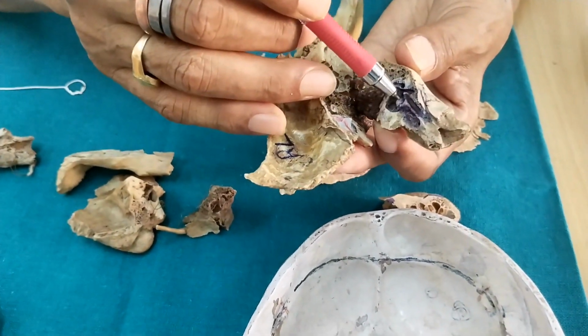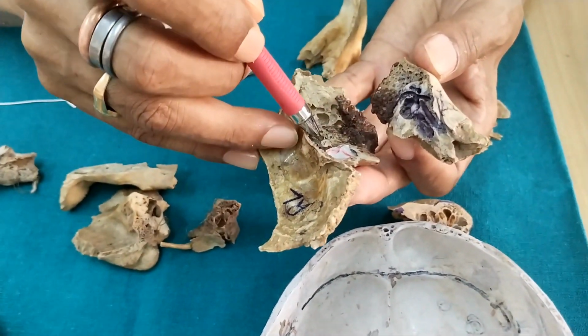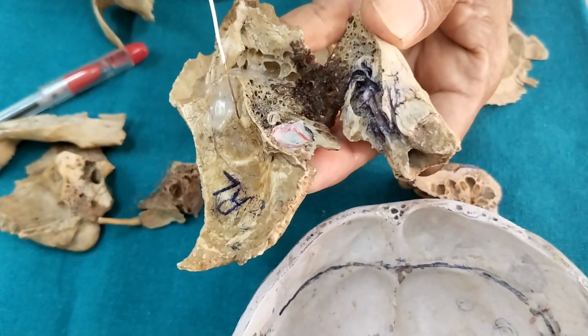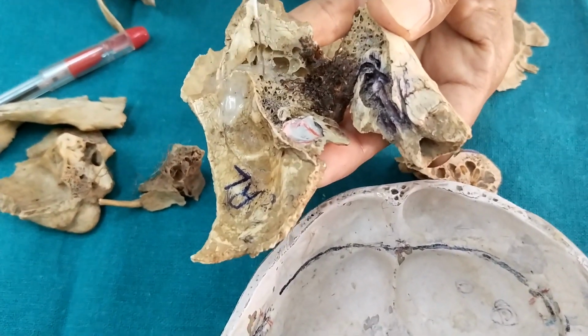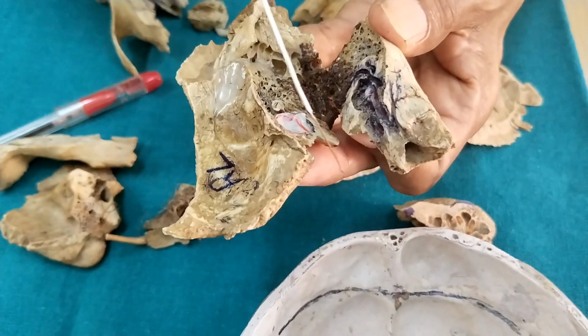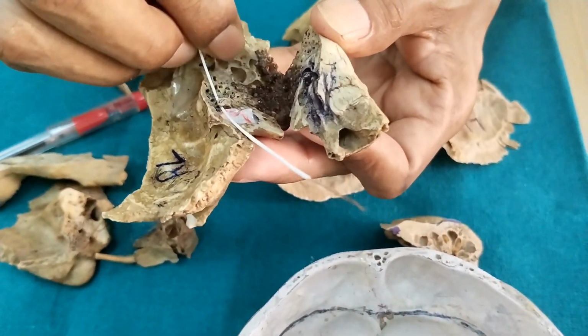Then the middle ear is connected posteriorly with the mastoid antrum. This cavity is the common cavity of the mastoid air cells. That is the mastoid antrum, and it is connected anteriorly to the middle ear.